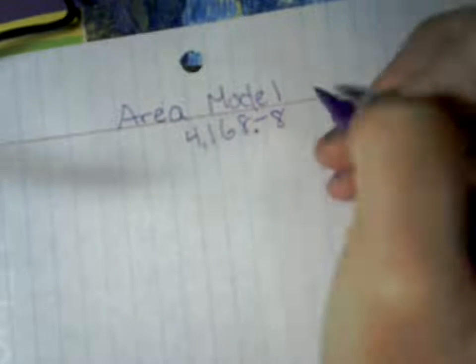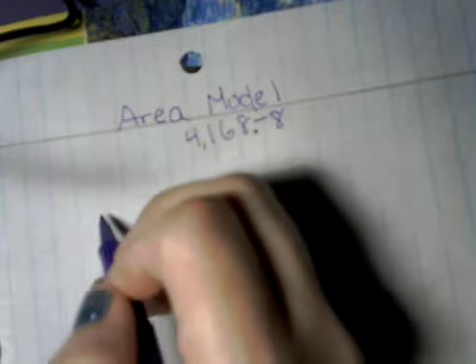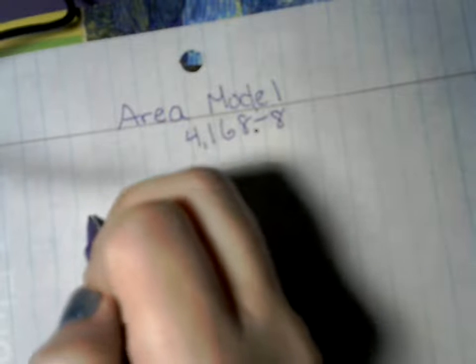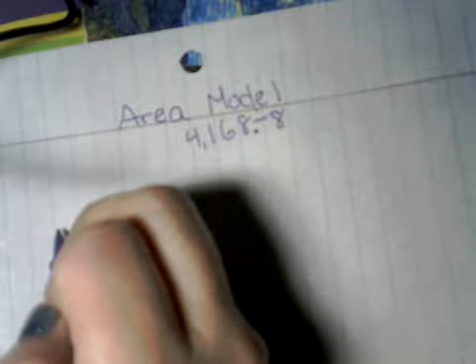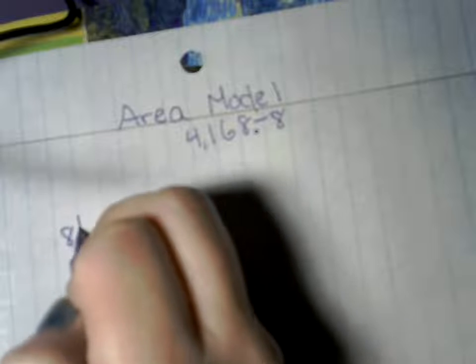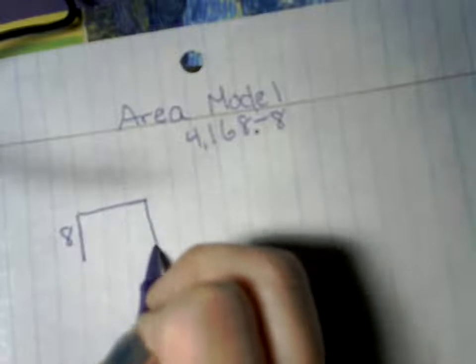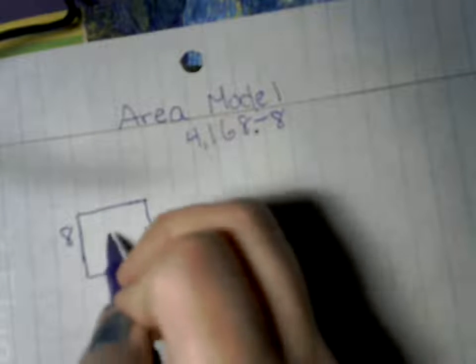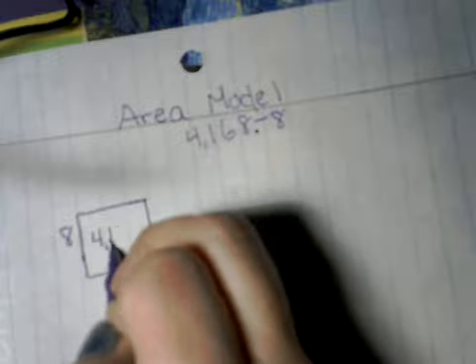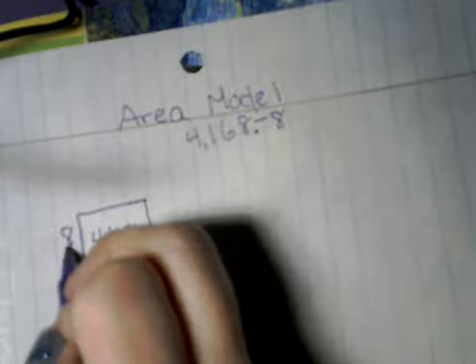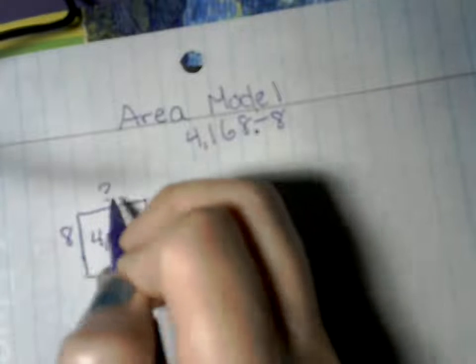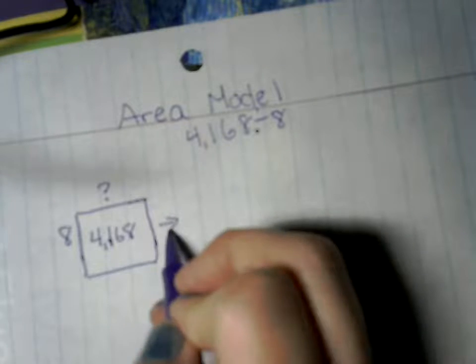And I'm going to show you how to do the area model first with 4,168 divided by 8. All right, and what I usually tell the kids to do is draw their first box with their total, what they're going to divide out this way, what they're dividing each time out here, and put their question mark up here, and we draw an arrow.